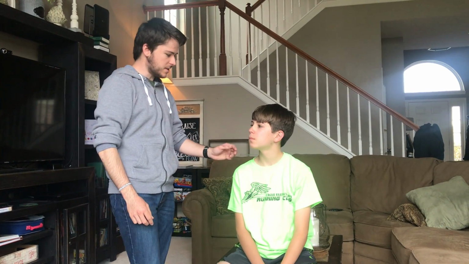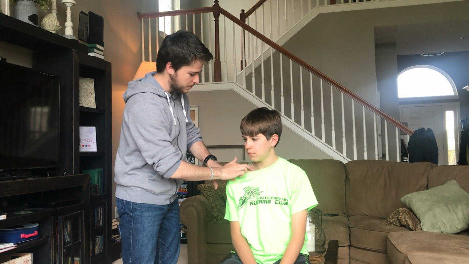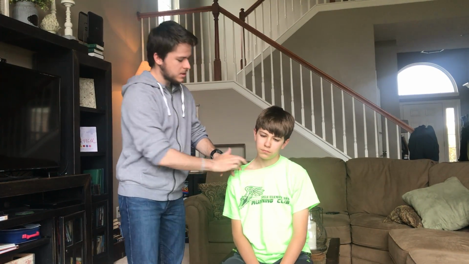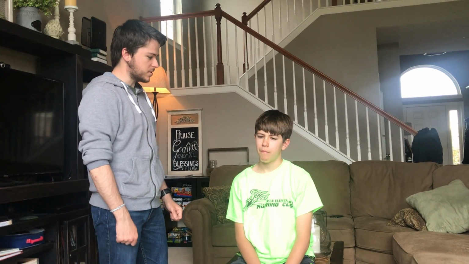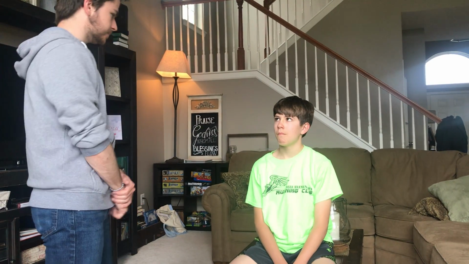The next one is Tinel sign for the brachial plexus. So right here, you tap on the Erb's point. And if they have pain radiating down their arm, then that's positive for a brachial plexus injury.